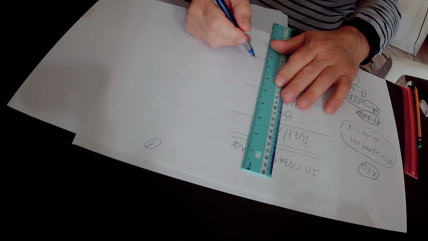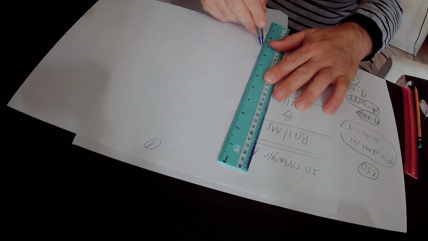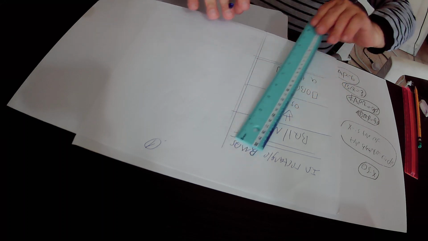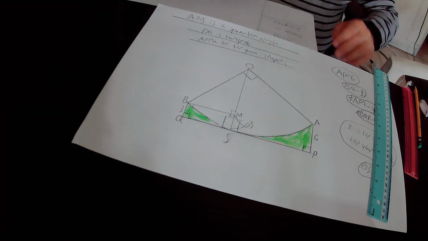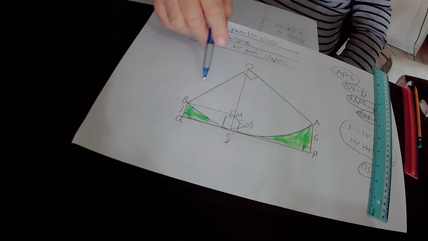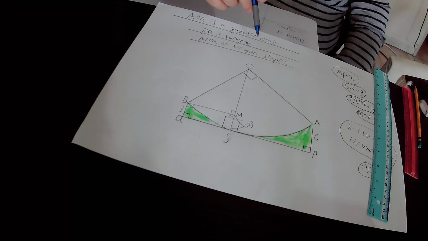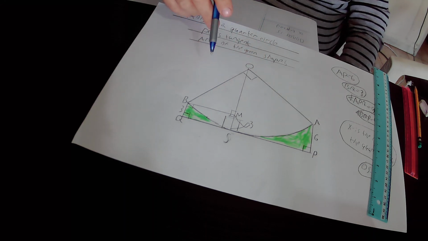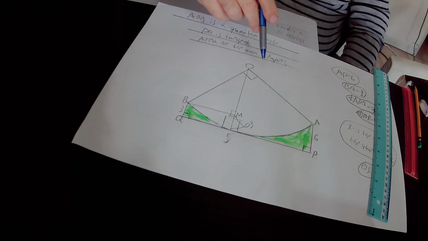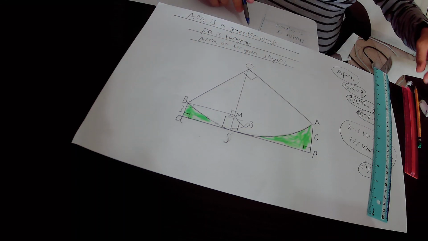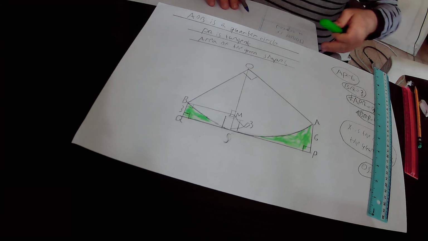Actually, a trapezoid is a quadrilateral with one pair of parallel sides. And quadrilateral BOSQ has one pair of parallel sides. That is to say, side OS is parallel to the opposite side BQ. Therefore, quadrilateral BOSQ is a trapezoid.